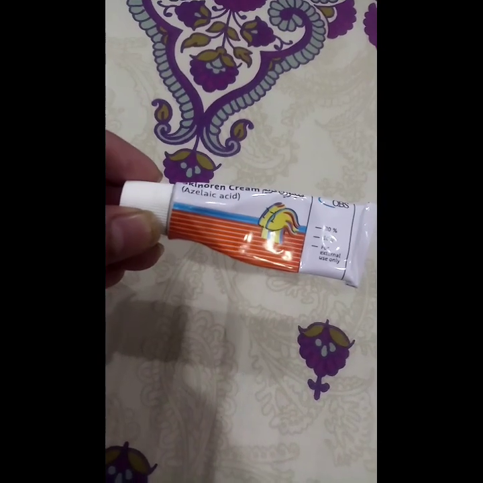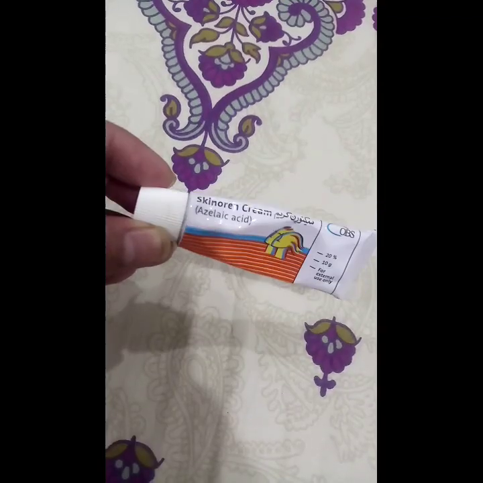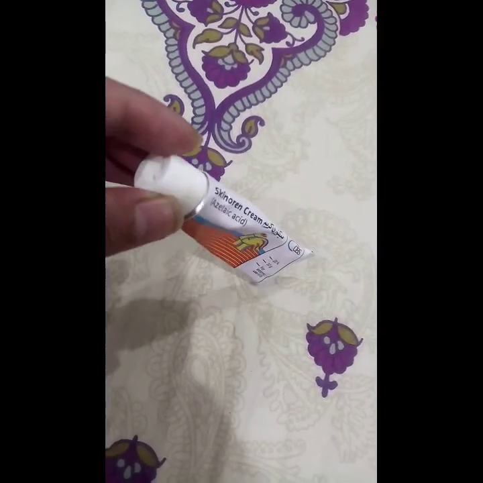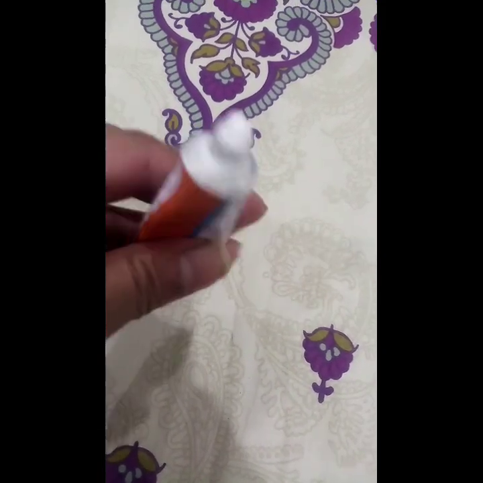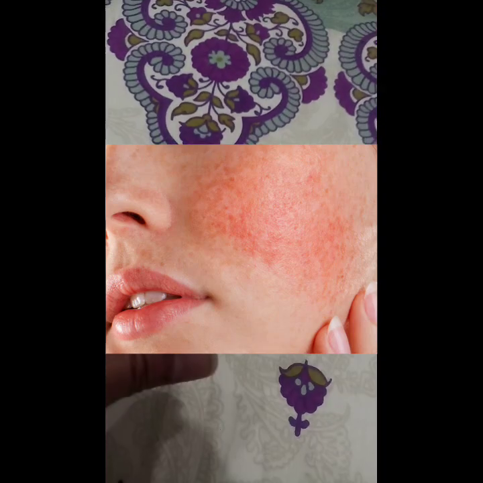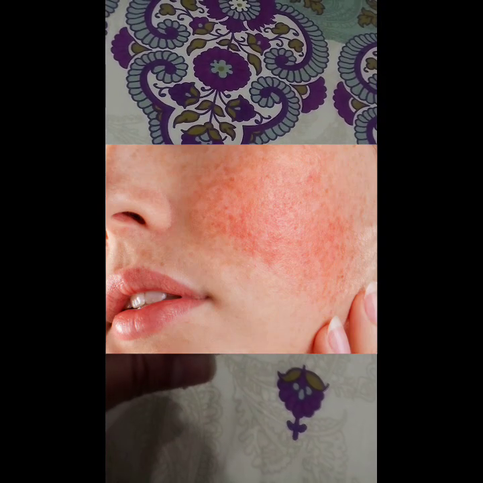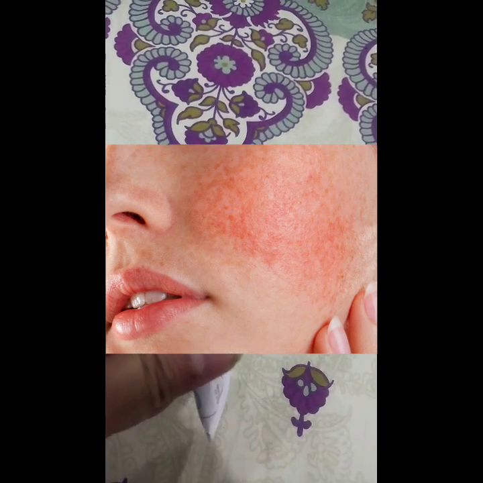Azelaic acid has the following properties: antibacterial, keratolytic and comedolytic, anti-inflammatory. Azelaic acid, a tyrosine inhibitor, also helps reduce pigmentation, therefore is particularly useful for darker-skinned patients whose acne spots leave persistent brown marks, post-inflammatory pigmentation, or who have melasma.